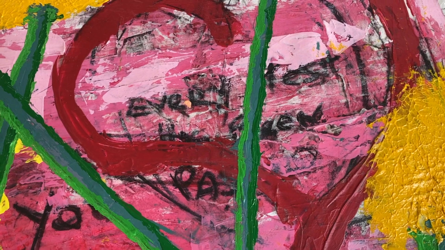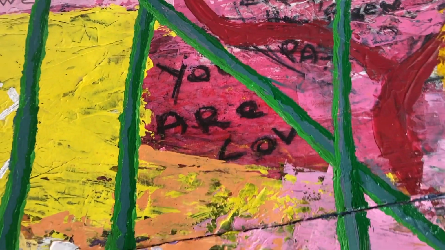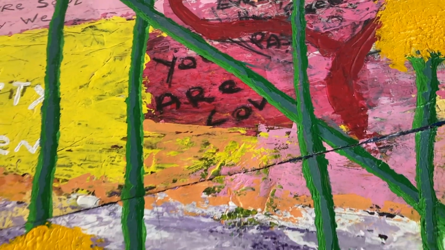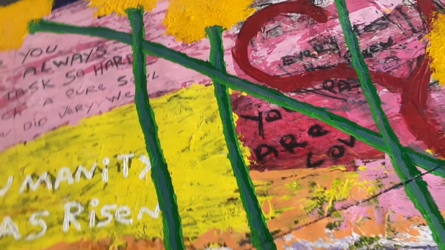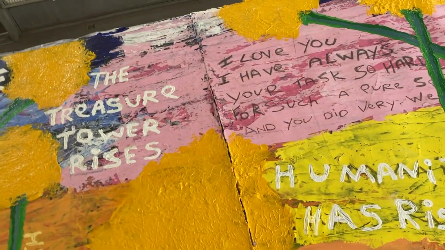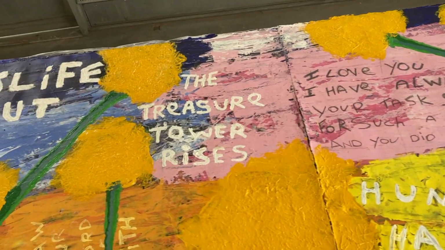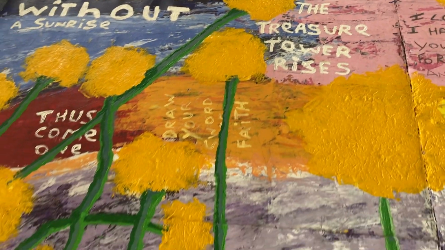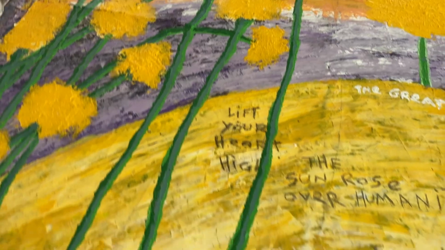I know it's hard to see. And then it finishes with, you are love. And these words came to me while I was working on this, and it just kind of made this whole thing special. So you can see the basic picture is a sunrise, right?